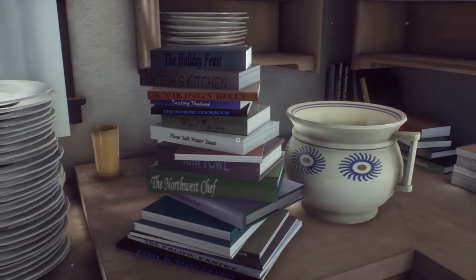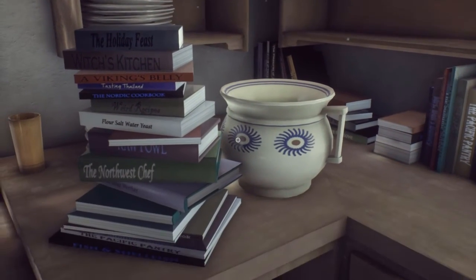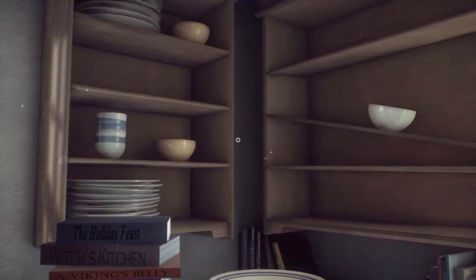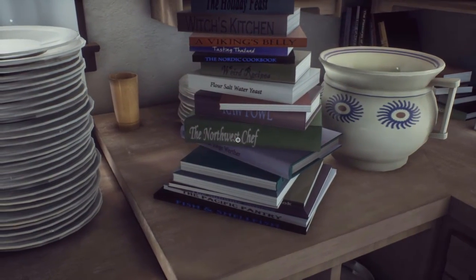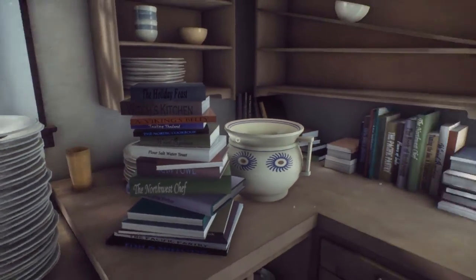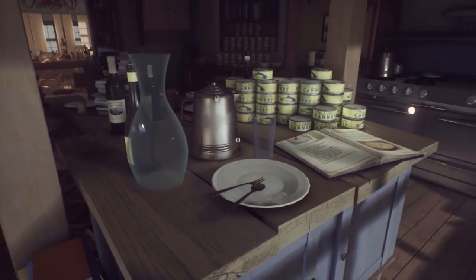I wonder if those books say some specific things that may help us in the future of the game. A lot of Viking related items, interesting.